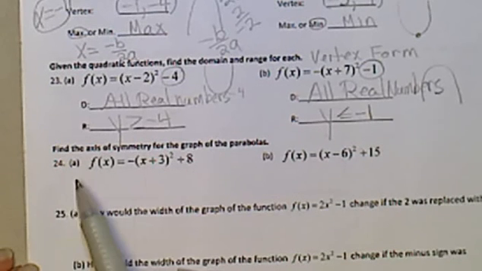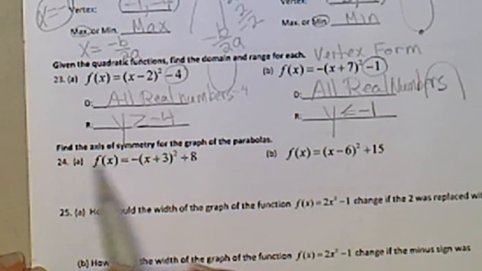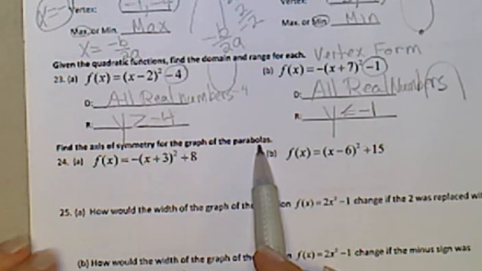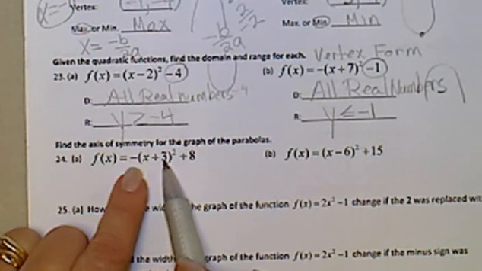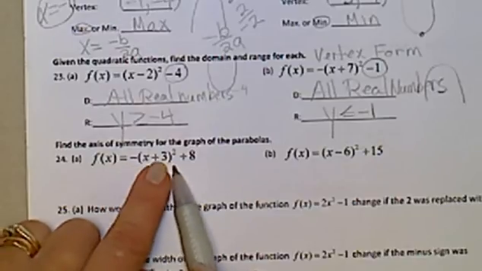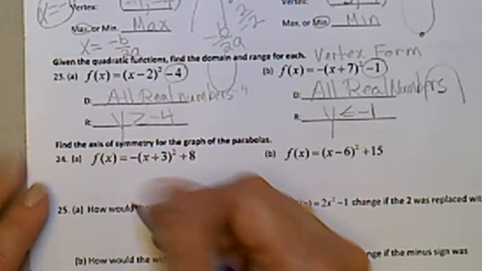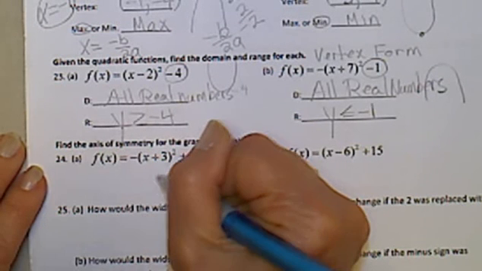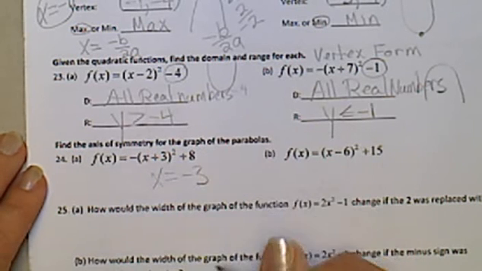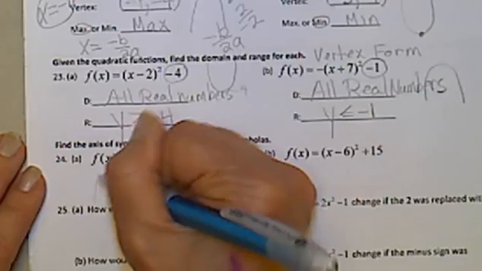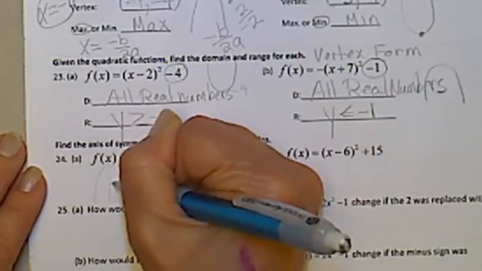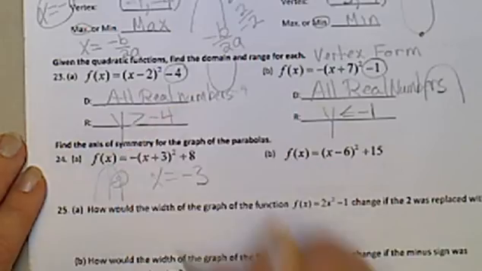Okay, for 24A, find the axis of symmetry for the graph of the parabolas. We look inside the quadratic term, and we take the opposite, okay? And it's going to be x is negative 3. So that would tell me on my graph my x term would be negative 3 right here.